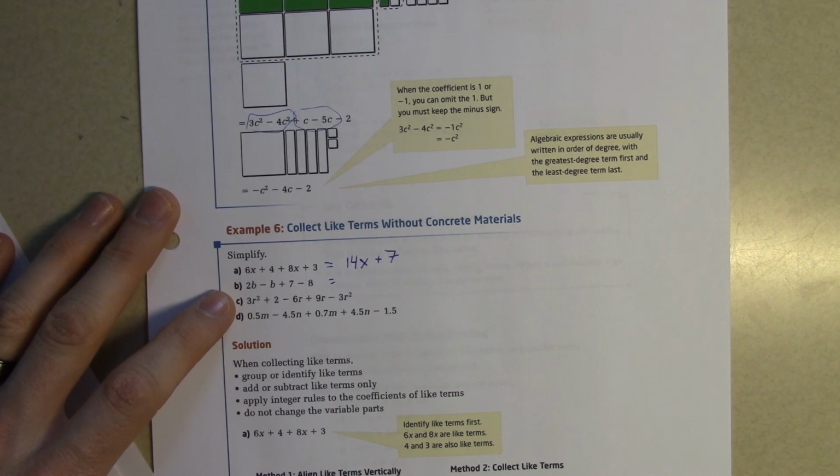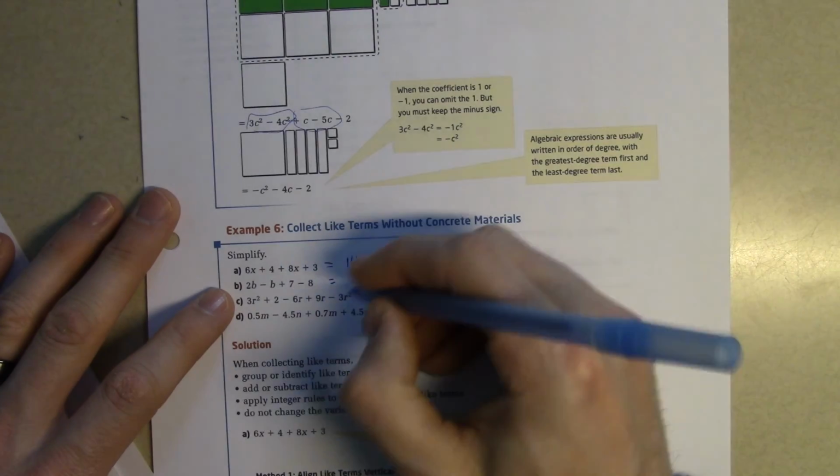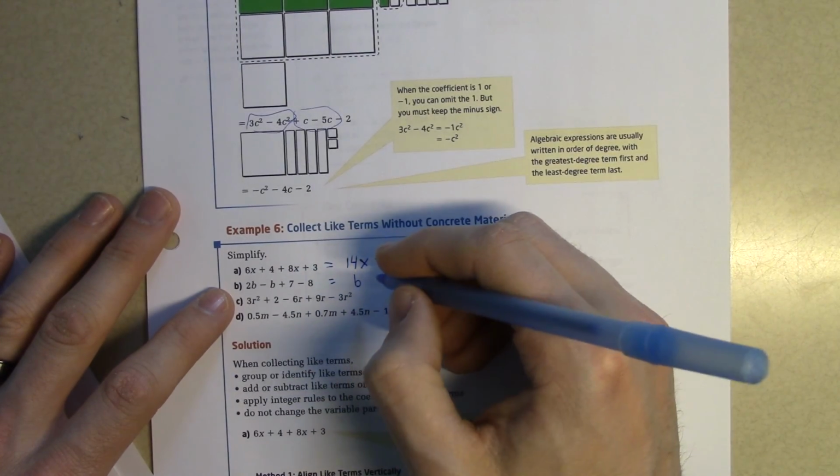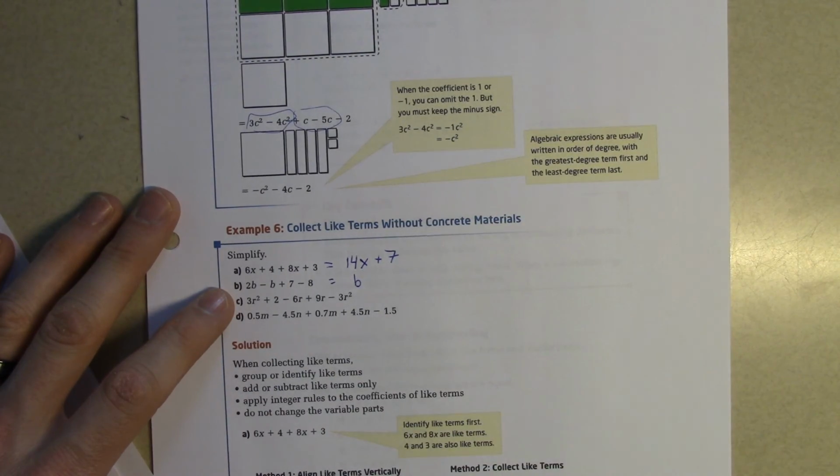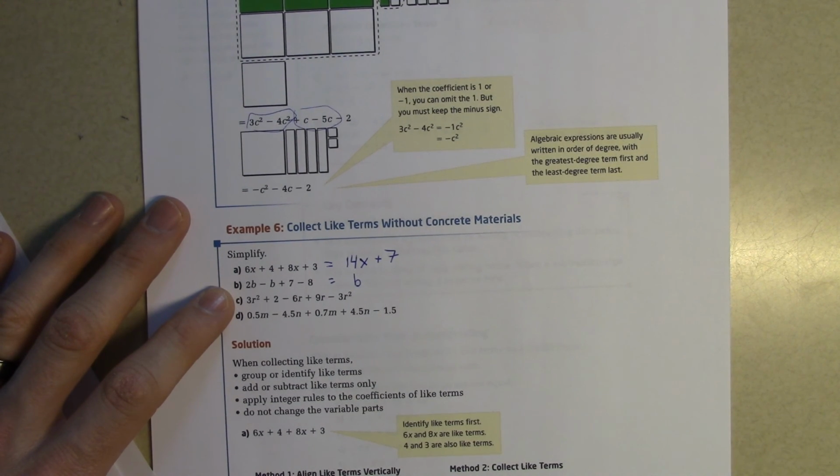Kyle in the back? For 6b, yep. 2b minus b, so that would be just b. Yeah. Plus 7 minus 8. Yeah. Which is? Negative 1. Good.